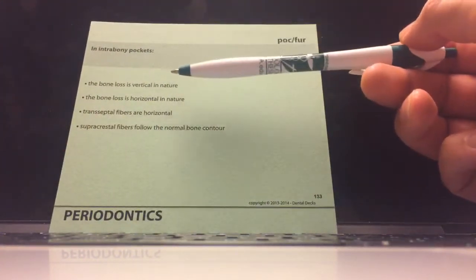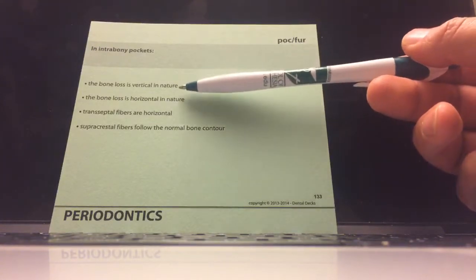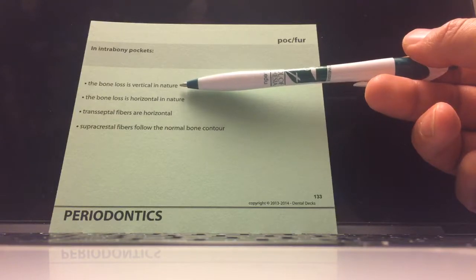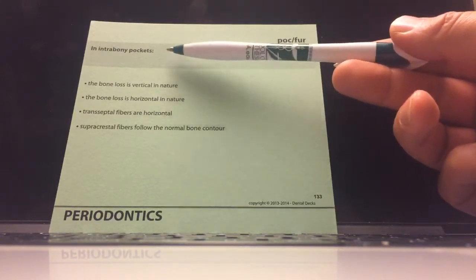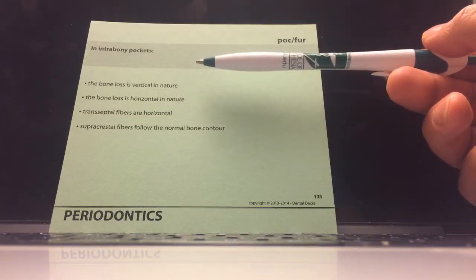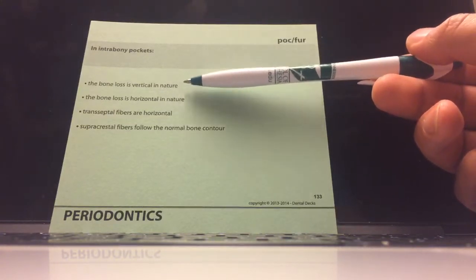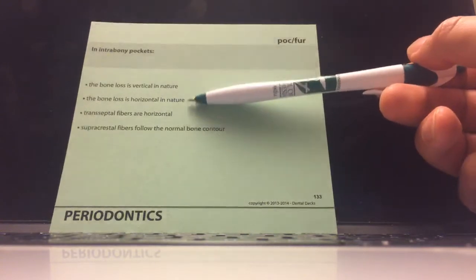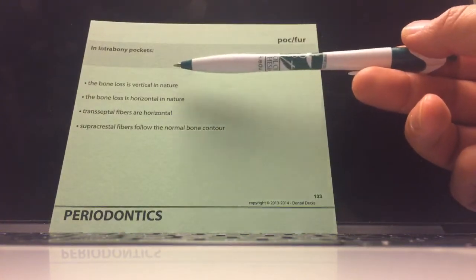In intrabony pockets, what is correct? The bone loss is vertical in nature. Yes, this is correct. The bone loss is not horizontal in intrabony. In suprabony, it is horizontal.